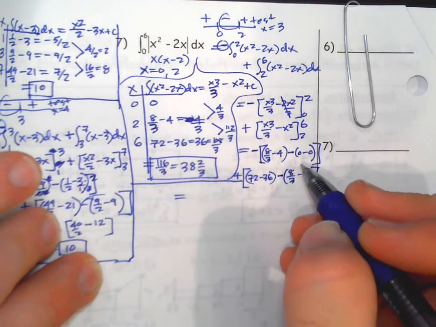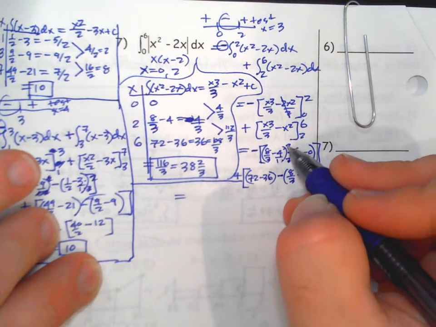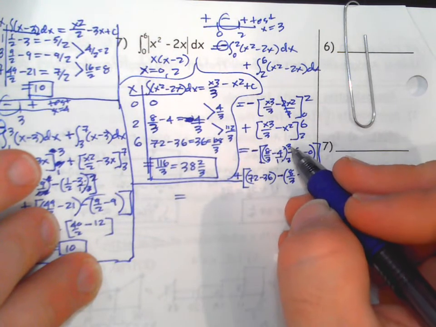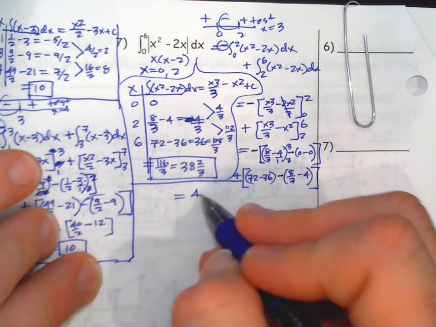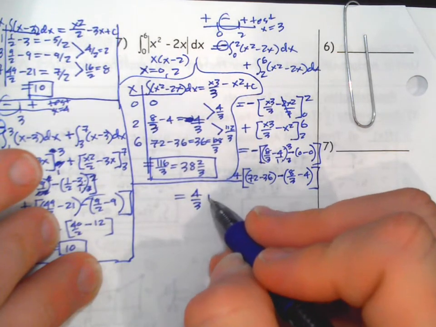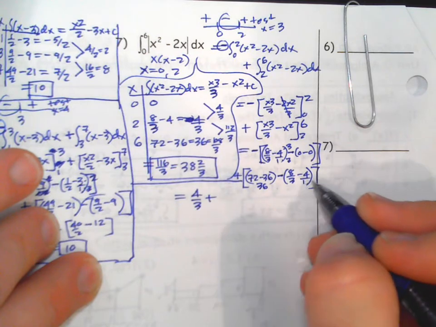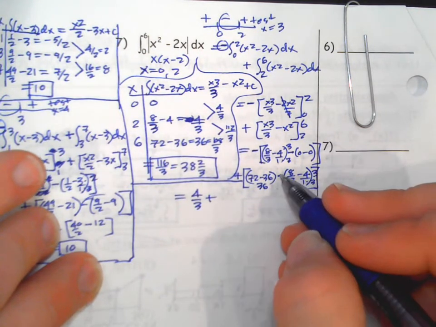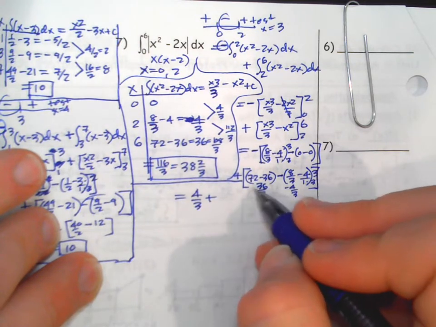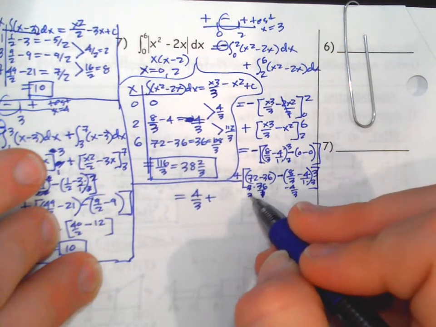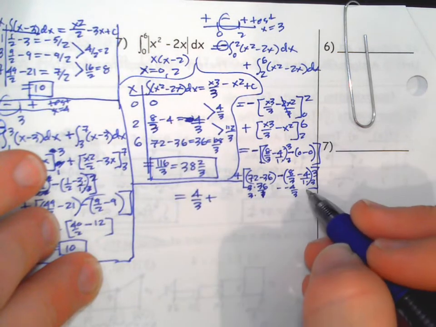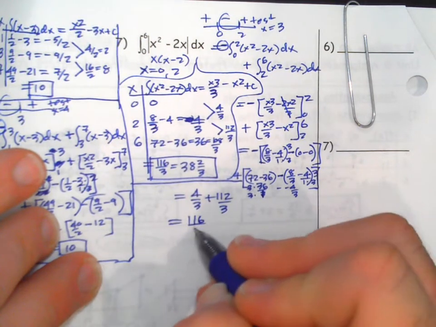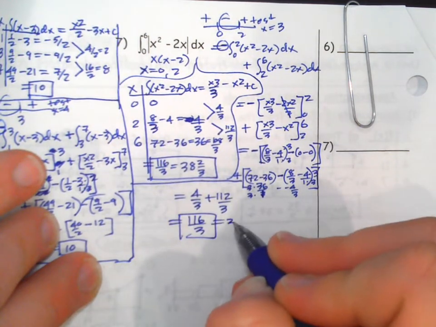And so least common denominator, 3, so this is going to be negative 4 thirds. 8 minus 12 is negative 4 thirds. So it's going to end up positive 4 thirds. Better be positive. This is going to be 36, and this is going to be negative 4 thirds. That'll become positive. So we could do least common denominator. 108 plus 4 is 112 thirds. So we get 116 thirds, which is fine, or 38 and 2 thirds.